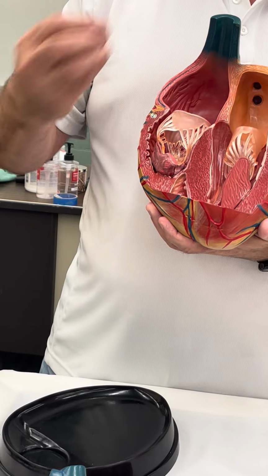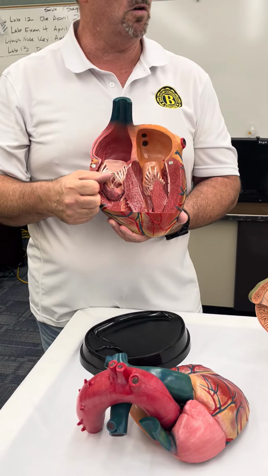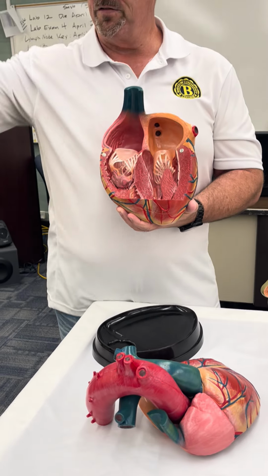that the valves don't evert or flop the wrong way. And they work kind of like someone pulling on a parachute cord so that the parachute doesn't flop the wrong way.